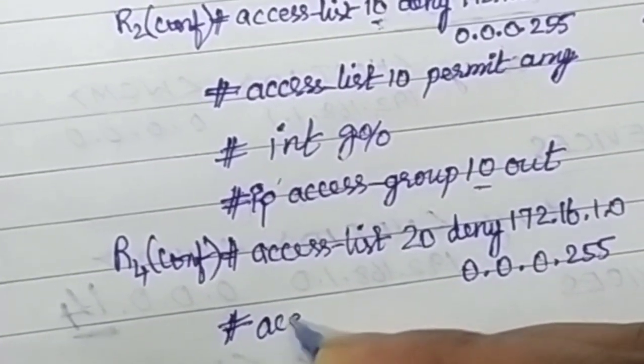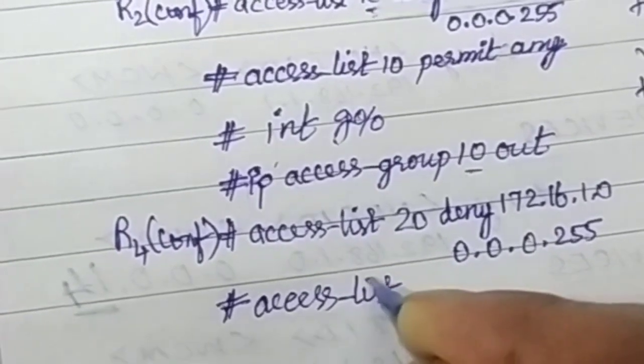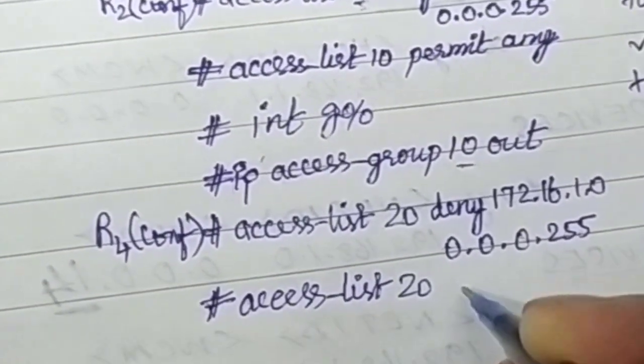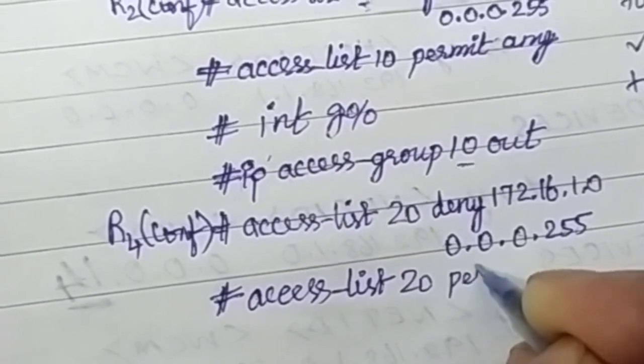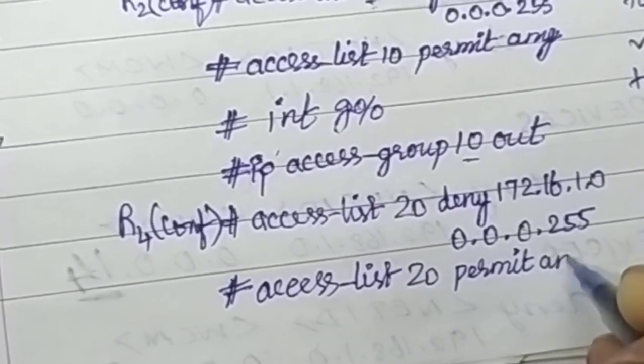Then next one, access-list 20 permit any.